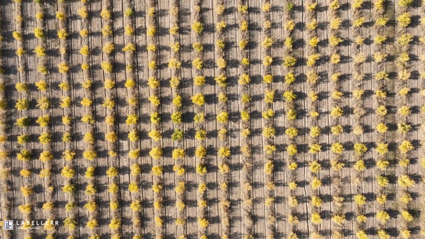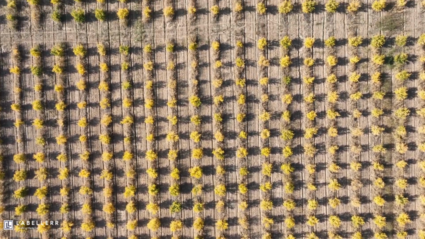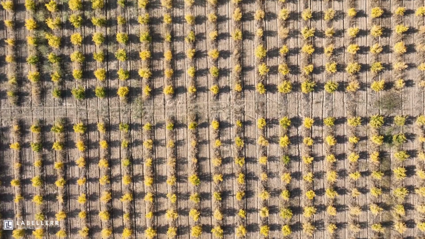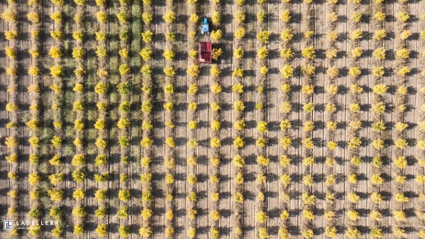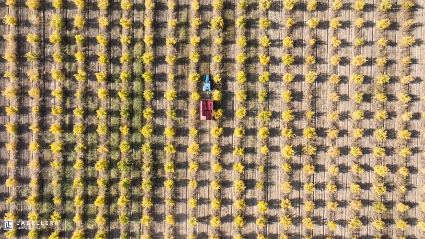How many crops are actually growing in this field? Not how many were planted, not how many were estimated, but how many are alive, visible, and contributing to yield right now. Now watch what happens when inference begins.